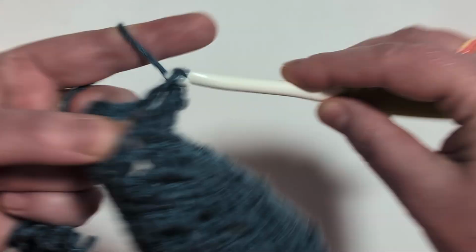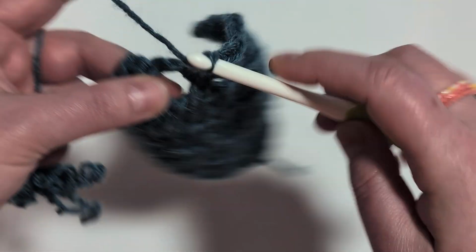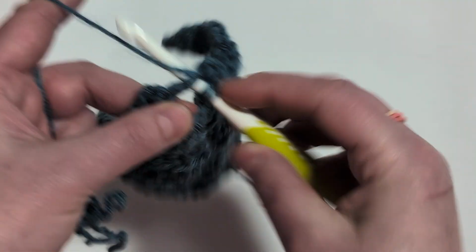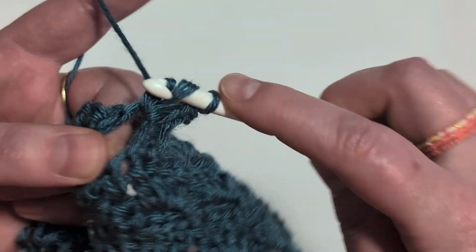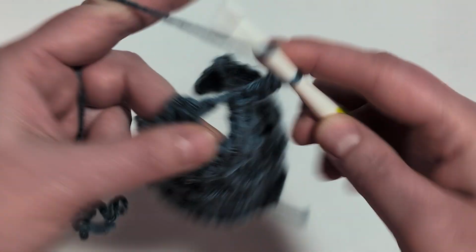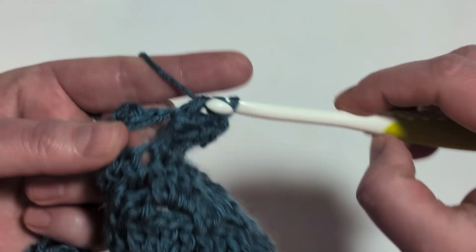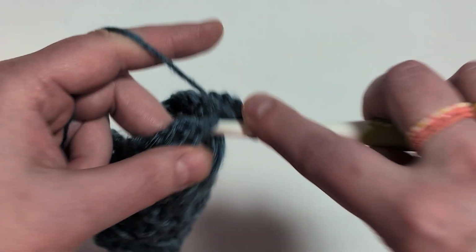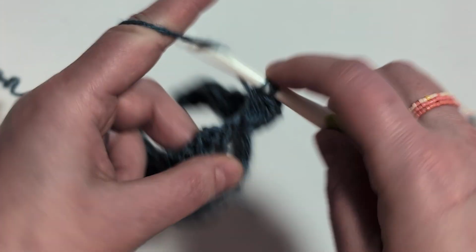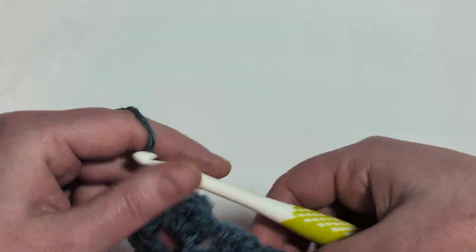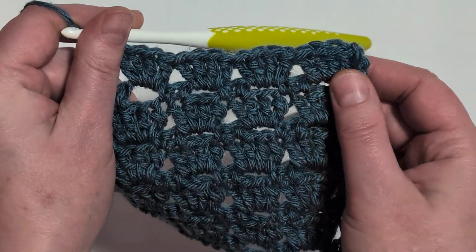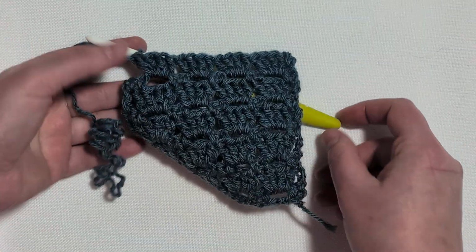So when you see the abbreviation CH dash and then a number, it refers to the row below, and you will be performing a number of stitches and actions into that space that was created by chains in the row below. So that's it.